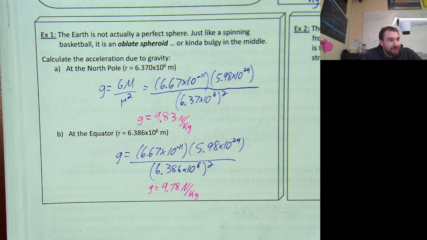Practically speaking, does that really change anything? Not really. If you're playing basketball and you shoot a free throw, you're not going to notice the ball coming down slightly slower. It will, but you'd never notice it. Mostly because everything else going on at the North Pole when you're playing basketball is going to be a huge distraction.